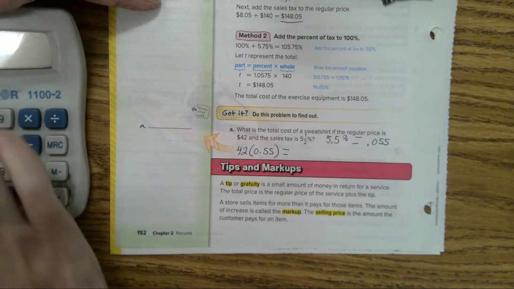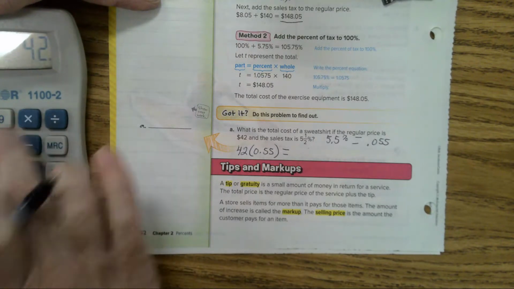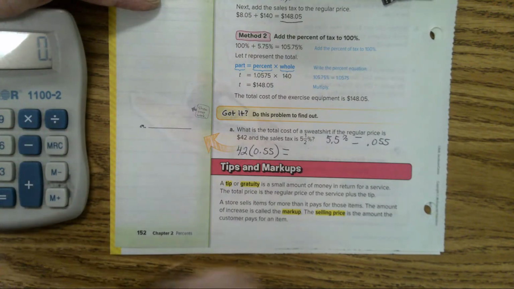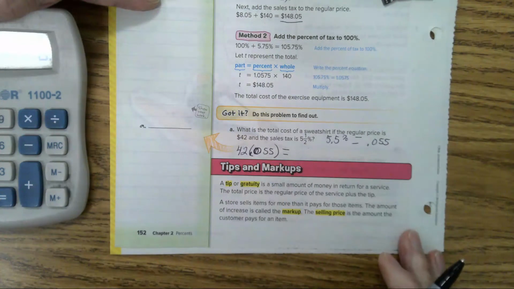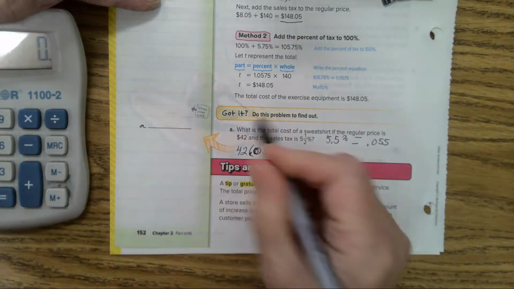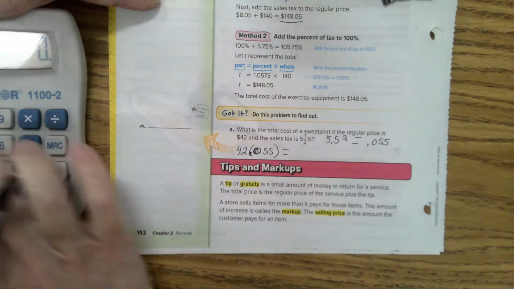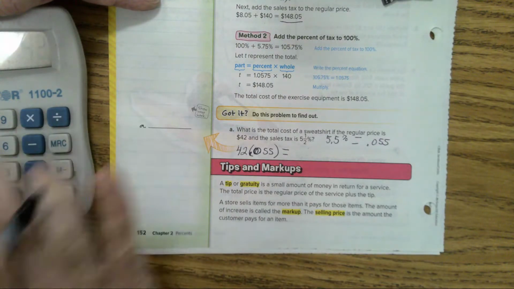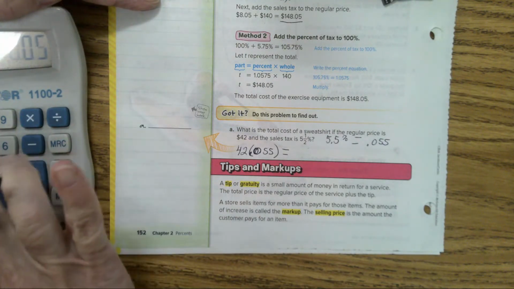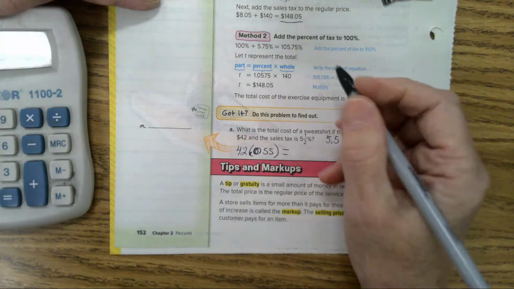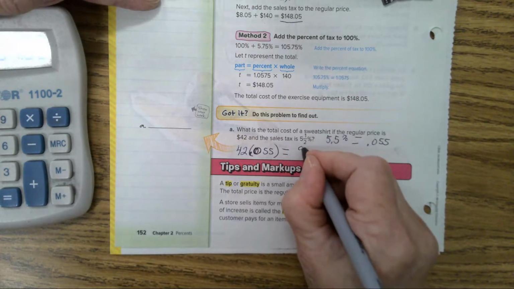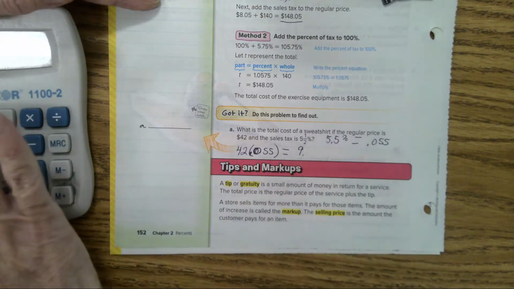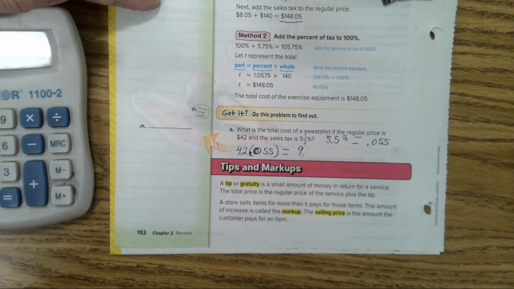42 times 0.055, the decimal point goes right there. Okay, 42 times 0.055, and you get... Did you get 9.702?